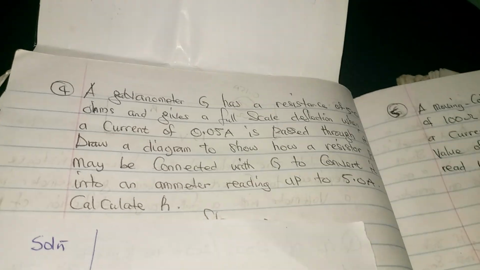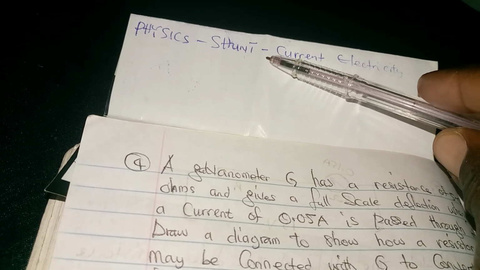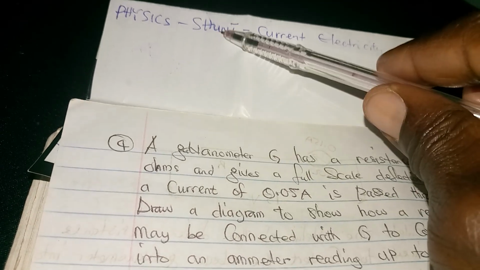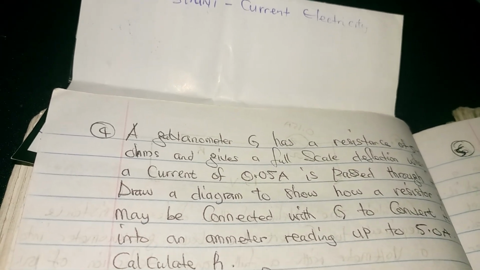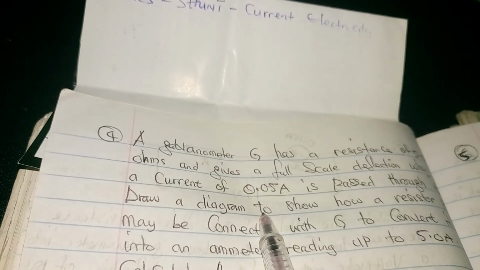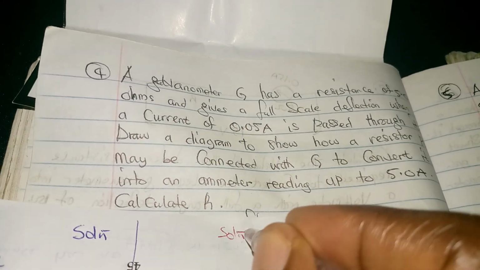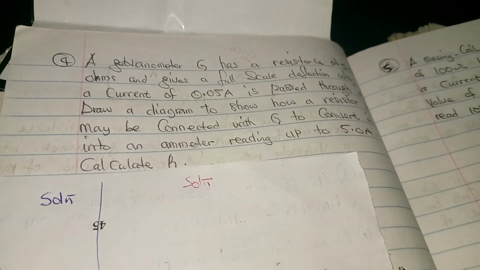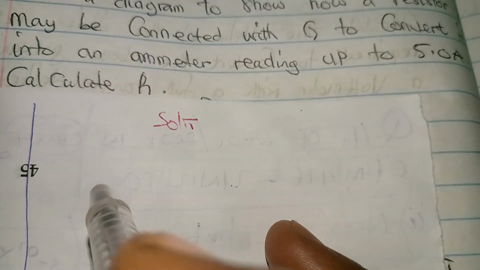First of all, shunt is a low resistance. So whenever you see shunt, you know that is resistance. But we are asked to draw a diagram, so I will be drawing the diagram now. Solution. First of all, the diagram for shunt is drawn this way.